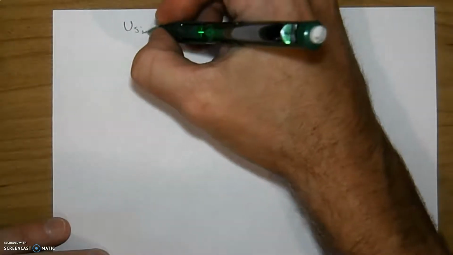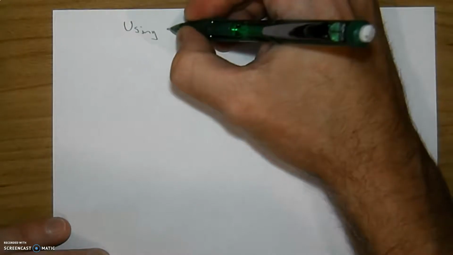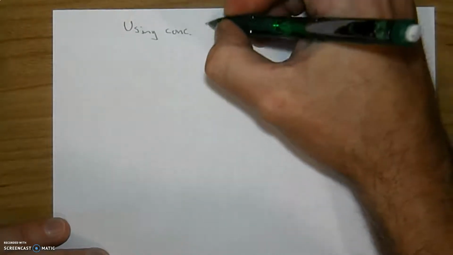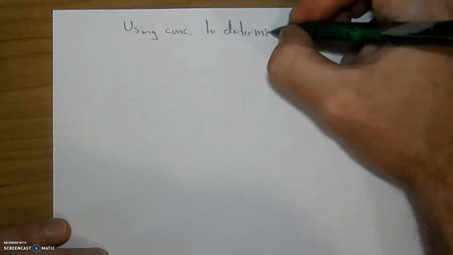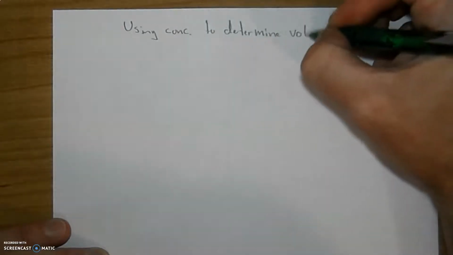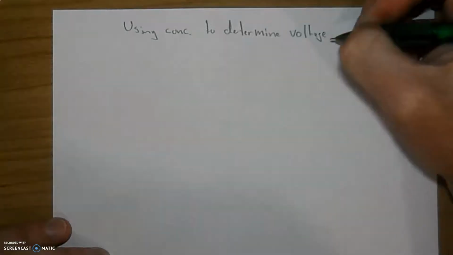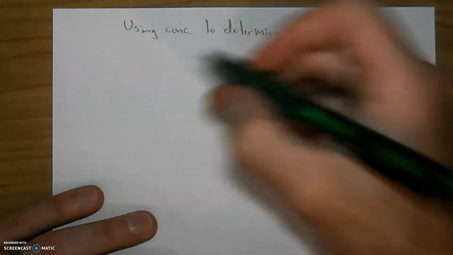All right, we ran through quite a bit of information in the previous slide, the relationship between E and K and delta G. We're going to put that into action for this next problem here using the Nernst equation. So, using concentration to determine voltage. This is a really interesting problem, I think.